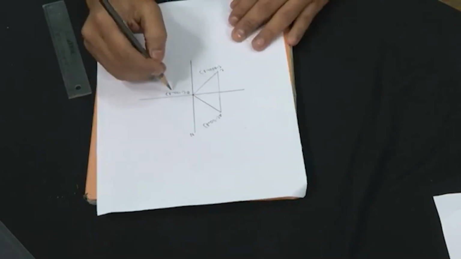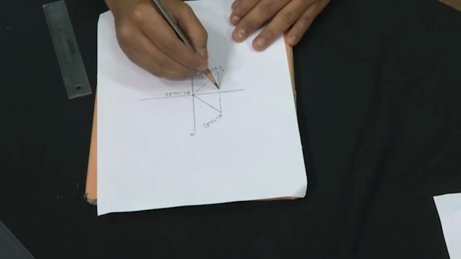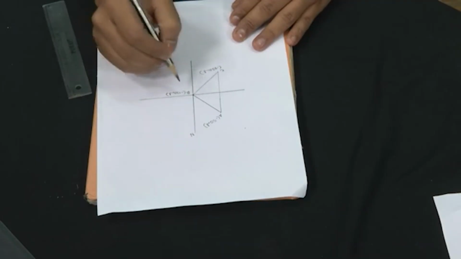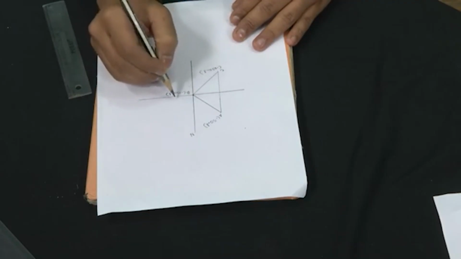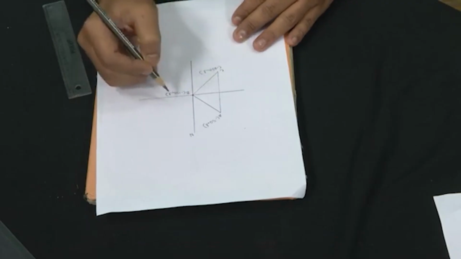So, clearly we could find on the AC line a 130 meter point, then we can construct a strike line of minus 130 meters of the ore body.